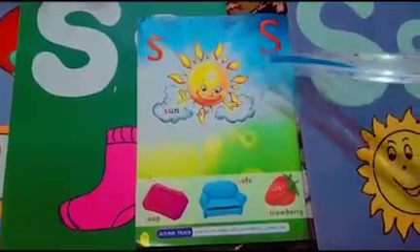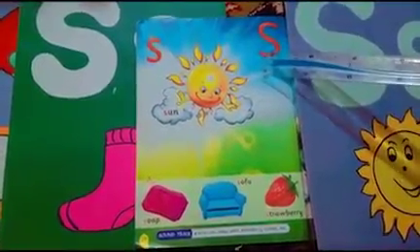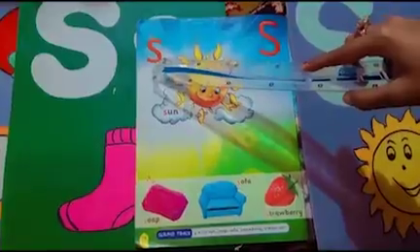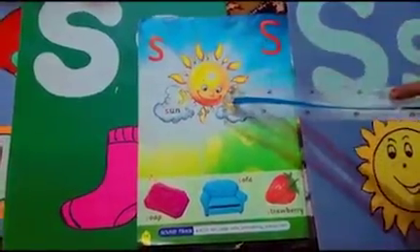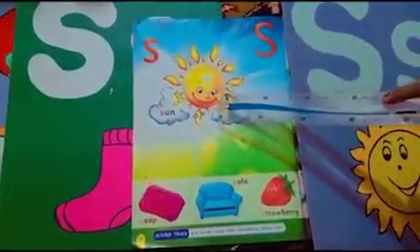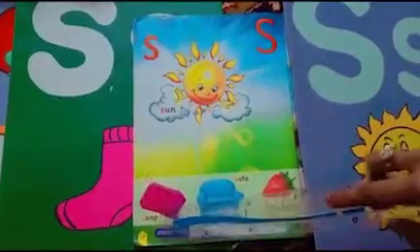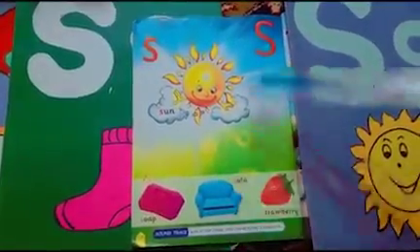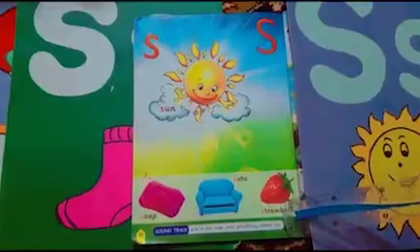Today I introduce letter S. This is capital S and this is small s. S says sun. Sun. Soap. Sofa. Strawberry. I hope you will understand.